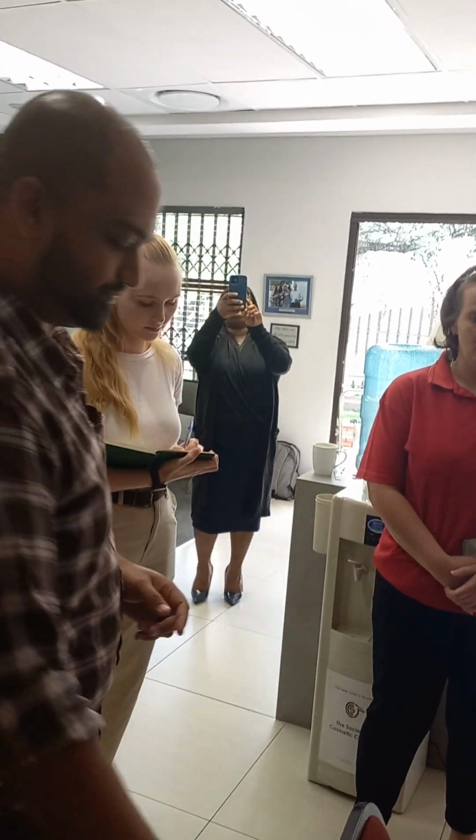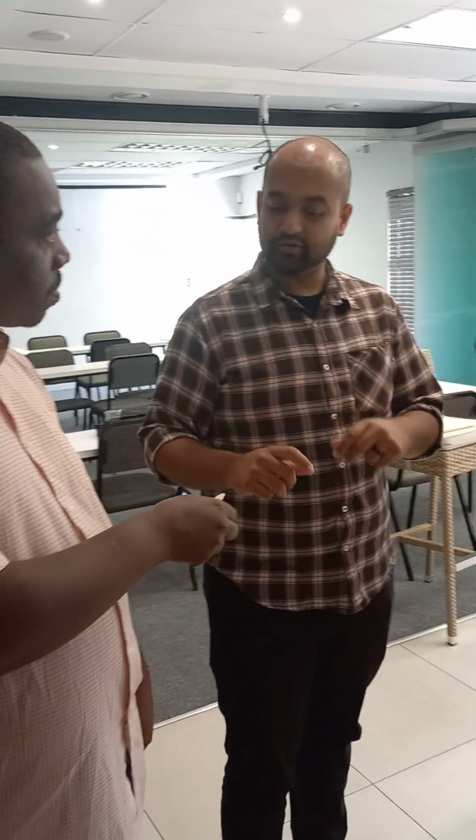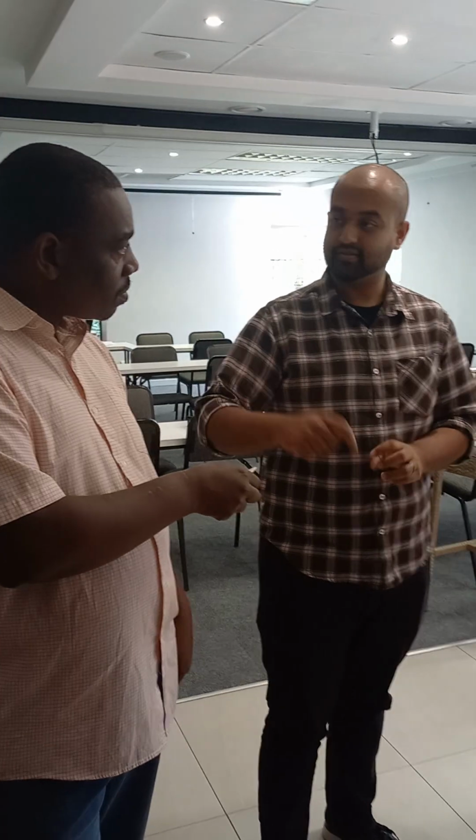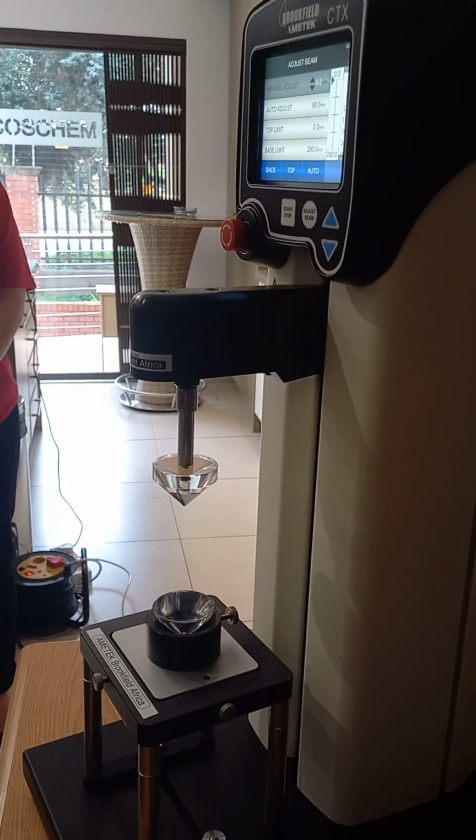For instance, if I had to tell you, break this in half, how much force will you need to apply to that stick in order for it to break? As a value, I don't know. Exactly. So in your QC and in your laboratory, you need to place a value on this, and this is where this machine comes into play.